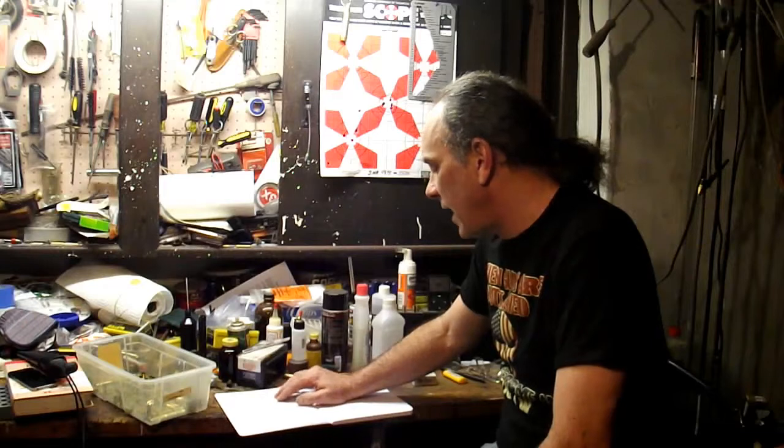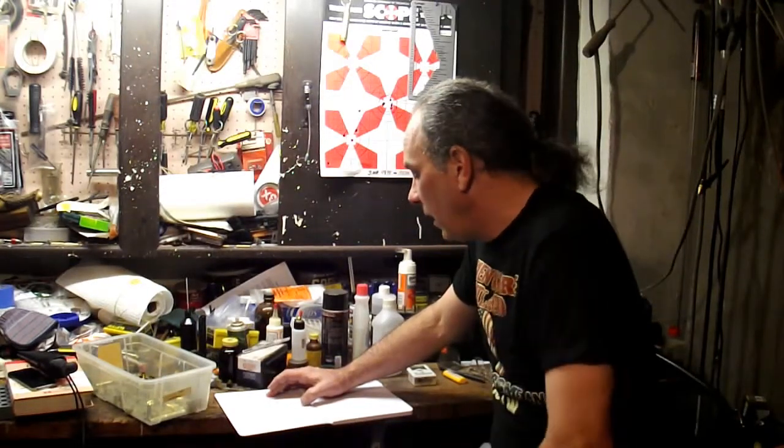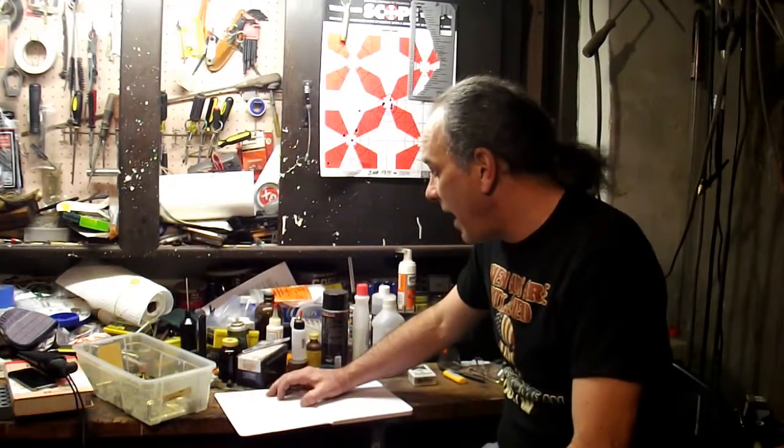In the 10 millimeter, I chronoed 5 PMC bronze 200 grain full metal jackets. They averaged out at 918, which I was kind of surprised at, that it was actually coming in below the 40, even though the 40 was 120 grains lighter. I figured they would have been about the same, but I'm just reporting the data that I got. That averaged 374.38 foot-pounds of energy.